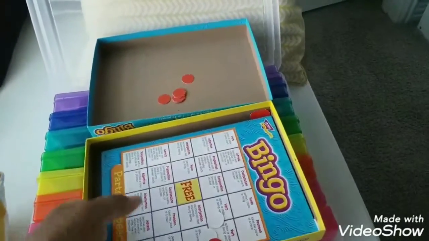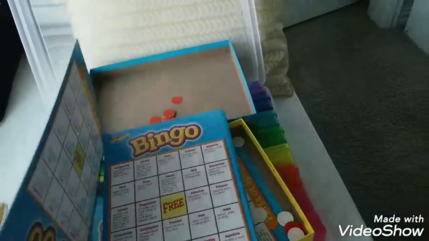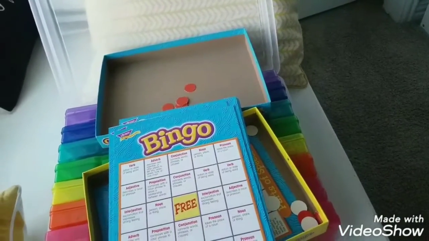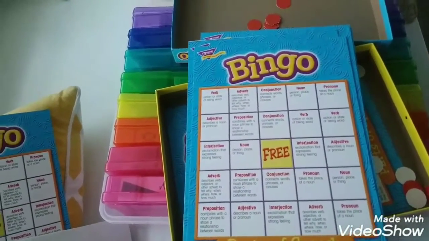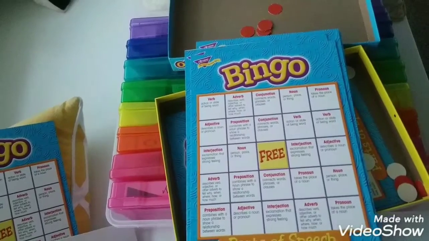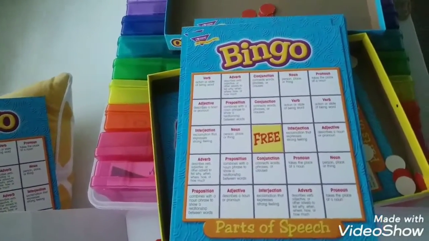There are quite a few cards that come with this game. The cards go over the various parts of speech, like verbs, adverbs, conjunction, preposition, adjective, interjections, nouns, pronouns, and so forth. So it's your basic parts of speech.